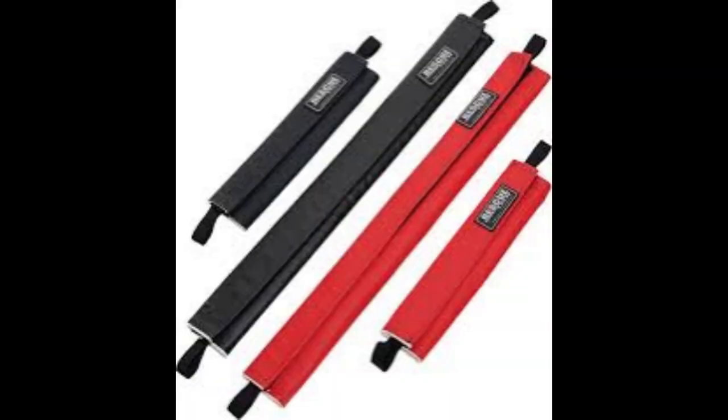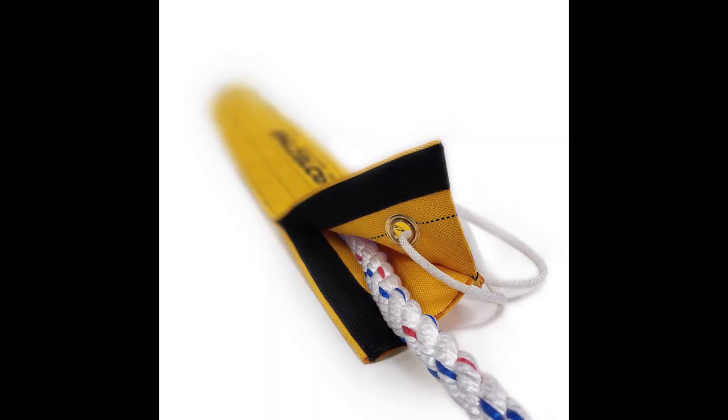This creates a channel for the rope to sit in. 2. Next, to keep the rope from slipping out, secure the edges with snaps or Velcro. 3. Then, put a hole or grommet at each end of the hose so you can anchor it in place. This prevents the sleeve from sliding down the rope.